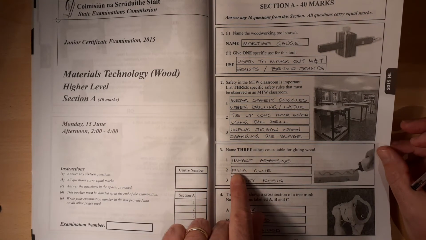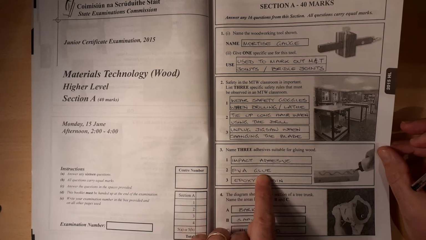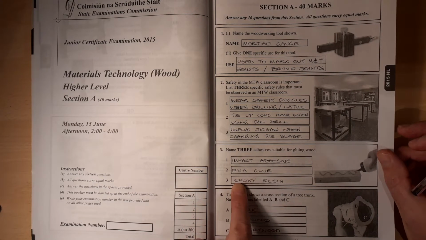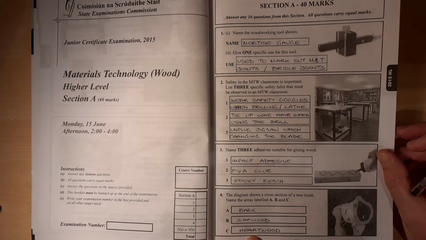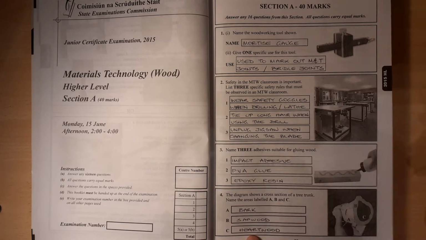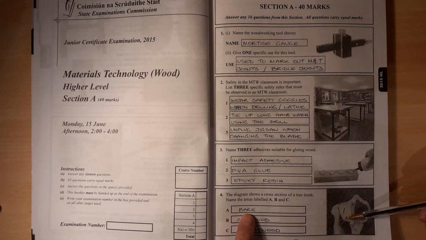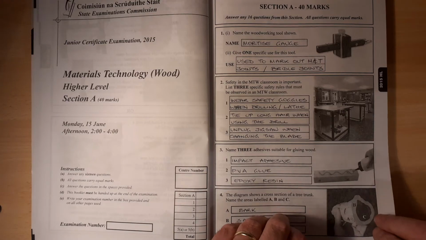Impact adhesive is 1, PVA glue, the white glue that we normally use in the classroom, number 2, and epoxy resin would be number 3. In question 4, A is the bark of the log or the tree, B is the light coloured sapwood, and C is the darker coloured heartwood.